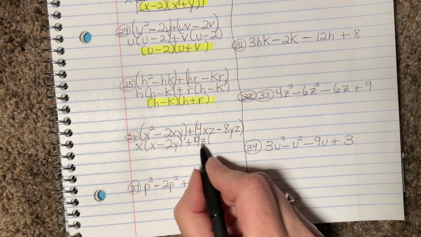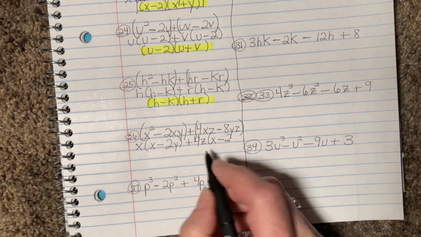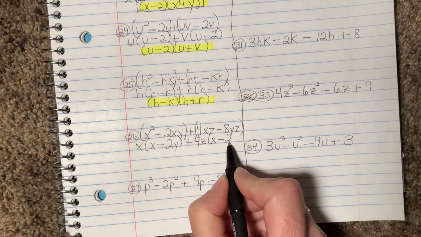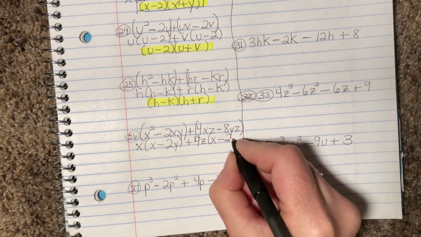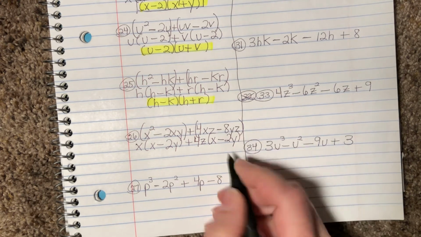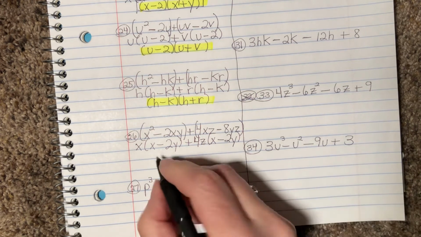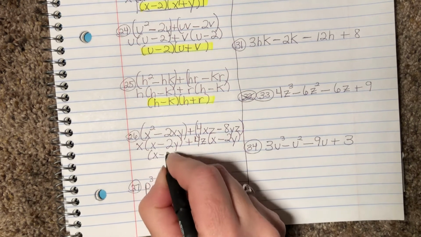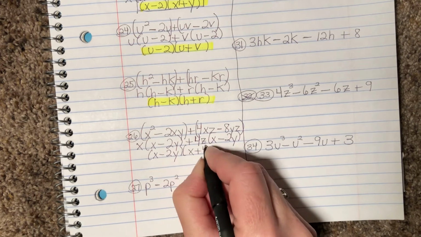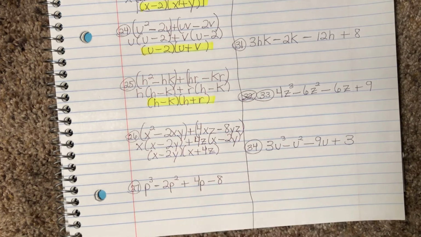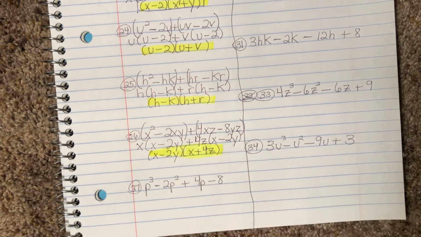So now I get x minus 2y, let's see, 4z times what gives me 8yz? 2y, because I already have the z. My parentheses match, so that's kind of like a little check. So it's x minus 2y times x plus 4z is the answer, or the other way around.